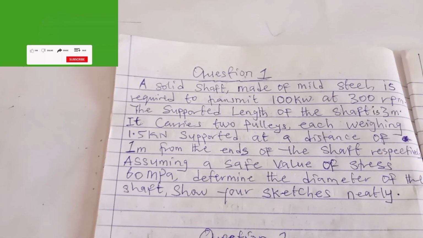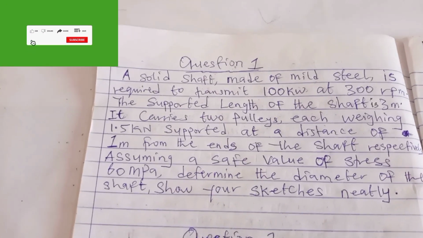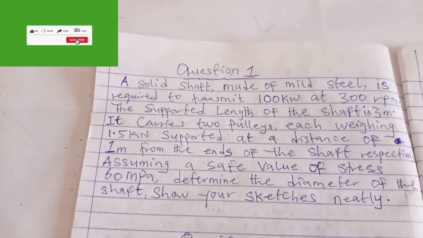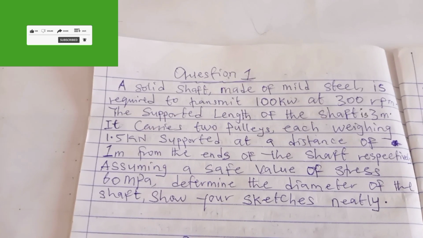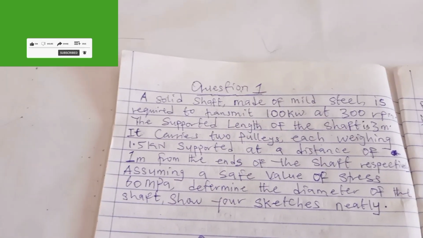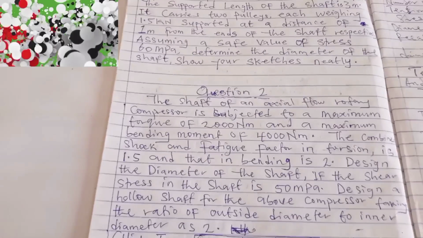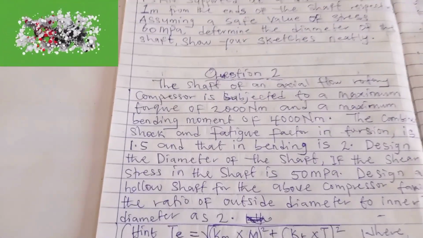Alright, welcome to class. Today I'll be teaching you how to design a shaft by determining the diameter of either a solid shaft or a hollow shaft. Now, we have two questions here. This is the first question. This is the second question.